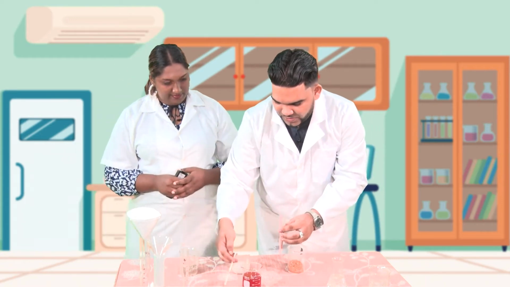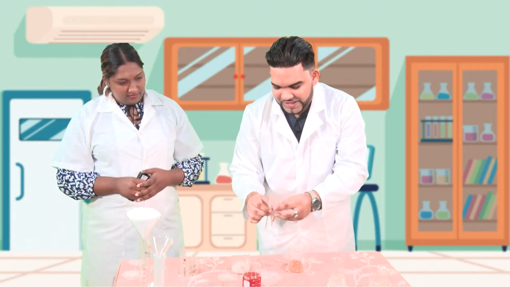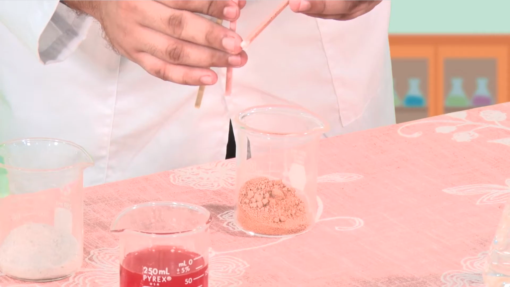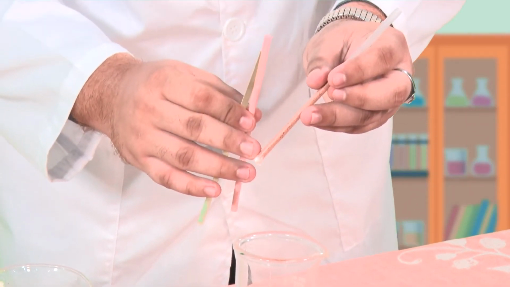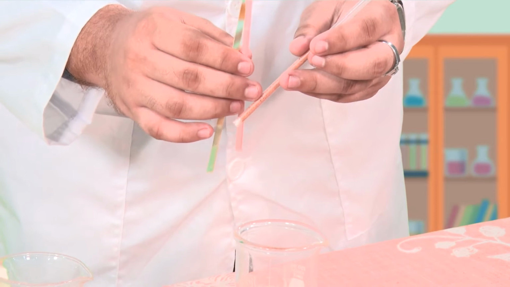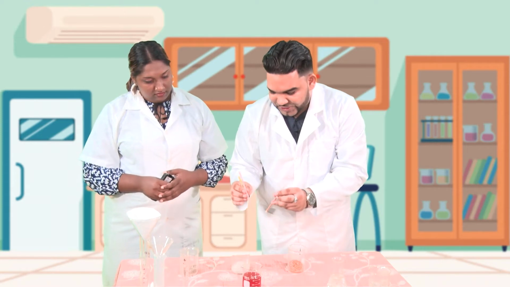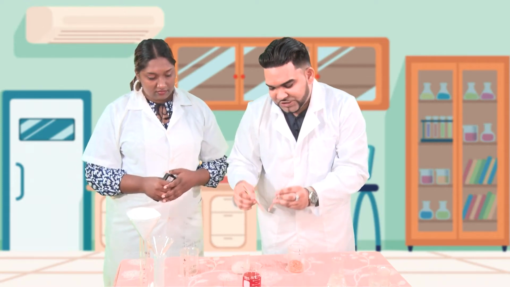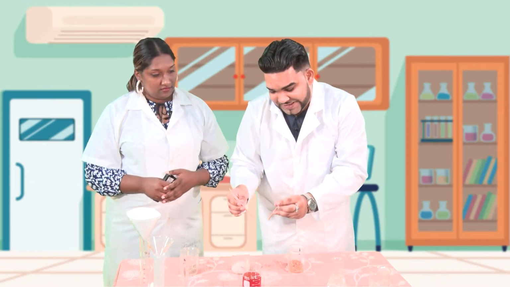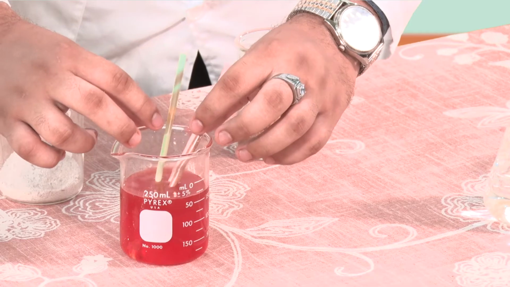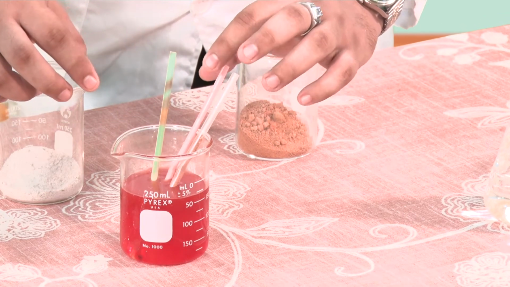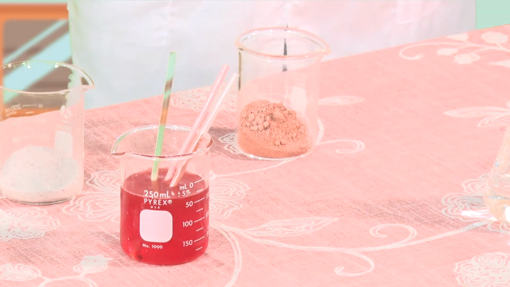So, boys and girls, what Miss Riemann and myself did was put a little piece of cotton wool at the bottom of the straw to prevent the soil particles from escaping, and we put about 10 centimeters of soil into each straw. So all I'm going to do now is place them into the colored solution to see how much of the solution would actually be taken up. Put it all in at the same time. So I have my loam, my sand, and my clay. We're going to give it maybe a minute or so so you can actually see and compare the capillarity among the three. One minute later.